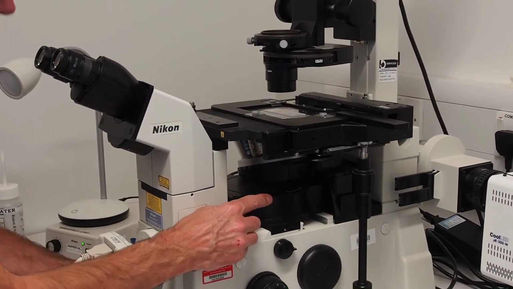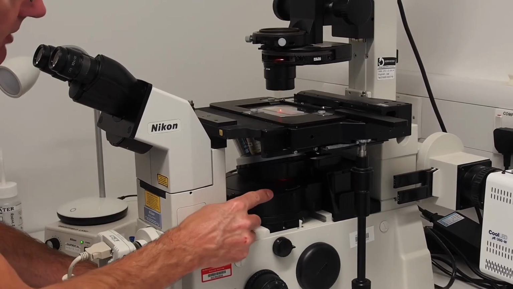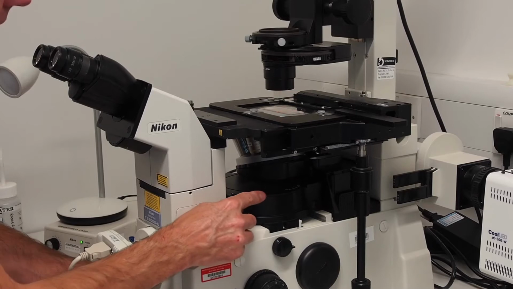Once you have finished looking at your sample, you can turn off the fluorescence either at the handset or using the manual shutter handle on the microscope body.